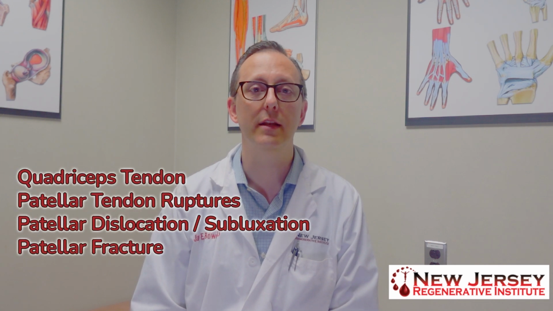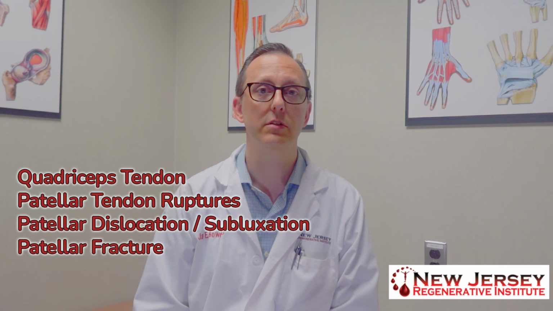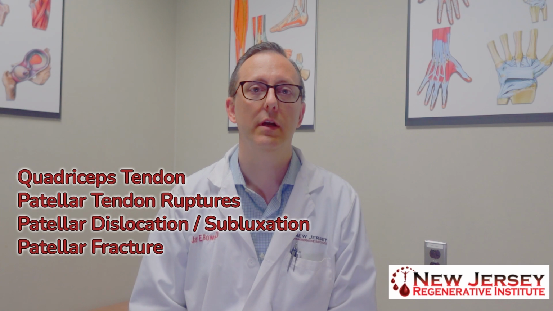Besides these two athletic injuries, I also treat a lot of traumatic patellar injuries. These include quadriceps tendon and patellar tendon ruptures, patellar dislocations or subluxations, where it's only partially moving out of the area, and patellar fractures. The two types of tendon ruptures come from a sudden, forceful contraction of the quadriceps muscle or direct blows to the knee. Patellar dislocation or subluxation is often due to twisting or sudden changes in direction. The fracture usually occurs with a hard fall or collision directly on that kneecap.